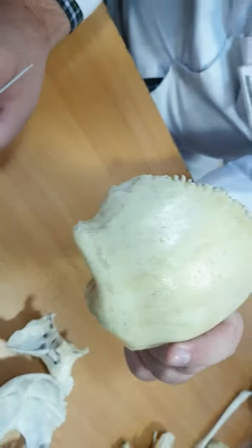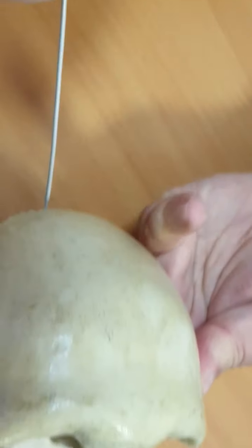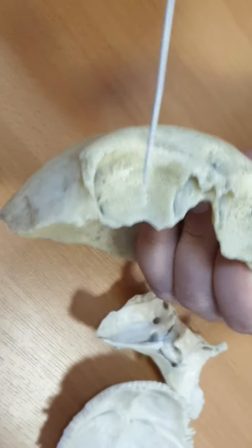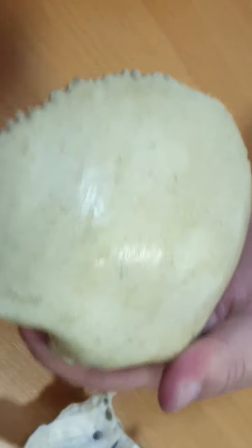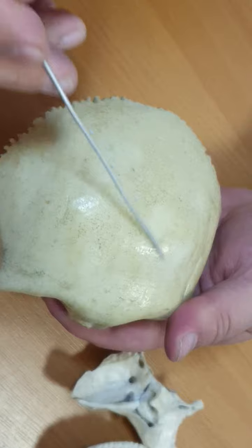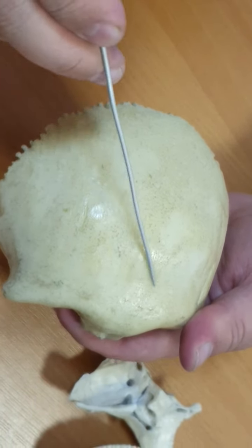And the last bone is the frontal bone. That is the correct position of this bone. It consists of four parts: squama frontalis, pars orbitalis, which is paired, and pars nasalis, unpaired. Squama frontalis on the external surface has two tubera frontalia, here and here. The space between them is the glabella.